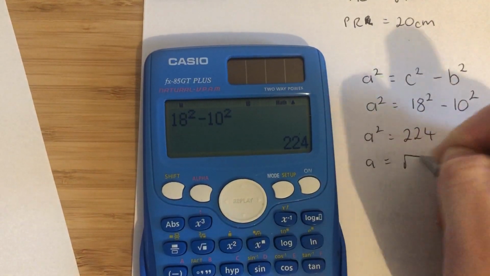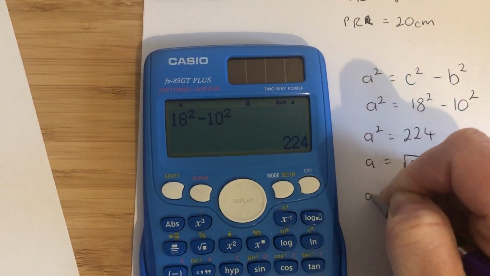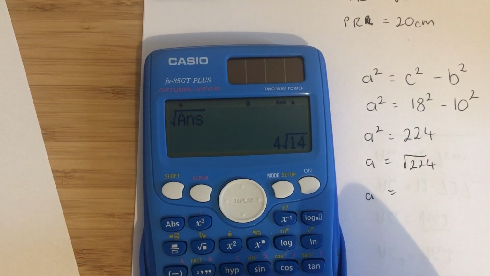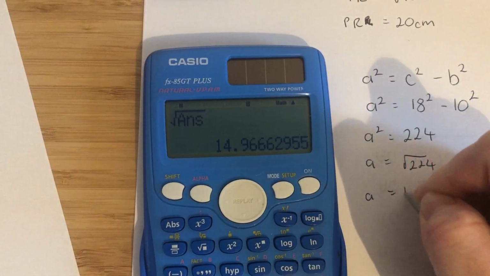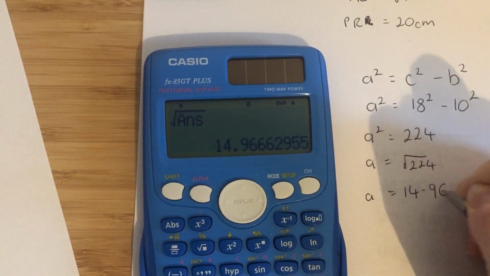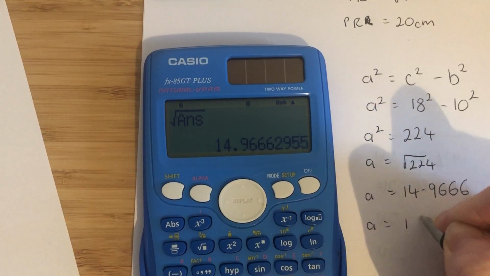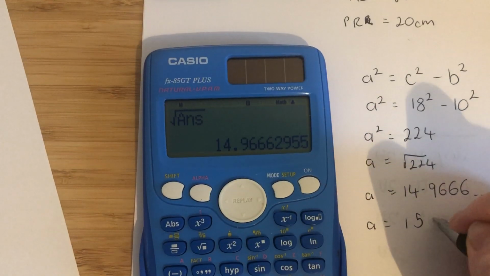So a equals the square root of 224, which you can leave as a surd, 4 root 14, or we can write it as 14.9666 dot dot dot, which is going to round to 15.0, so we can just write 15 centimetres.